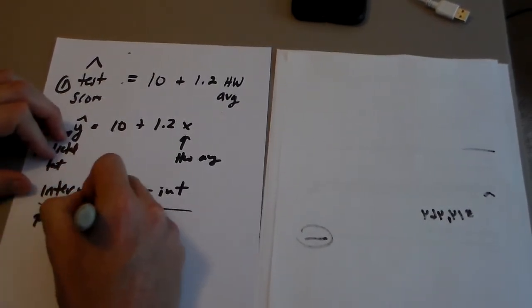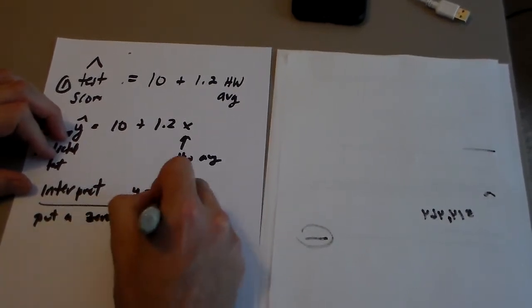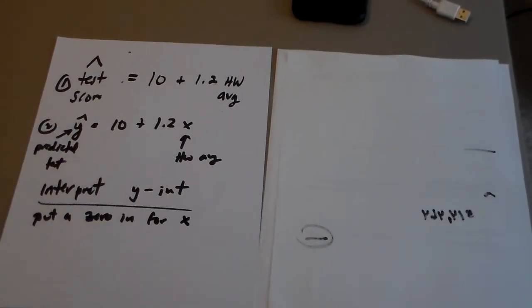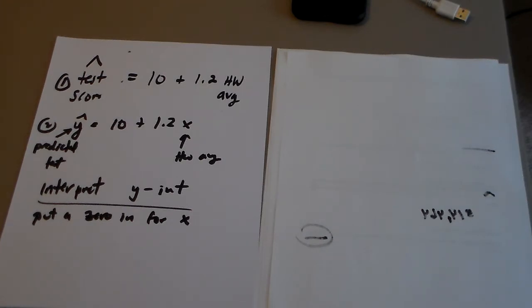Put a 0 in for x, okay? Or put a 0 in for your homework average. Now, sometimes when you interpret the y-intercept, it doesn't make sense, okay? And that's okay, but you still want to interpret it correctly. It might not make practical sense, okay? But you still want to interpret it correctly.